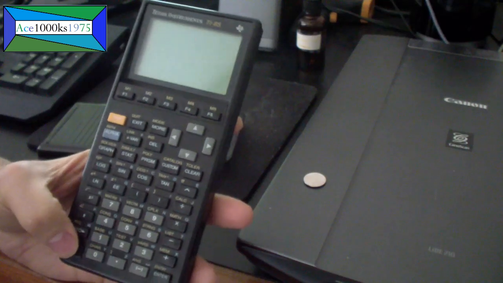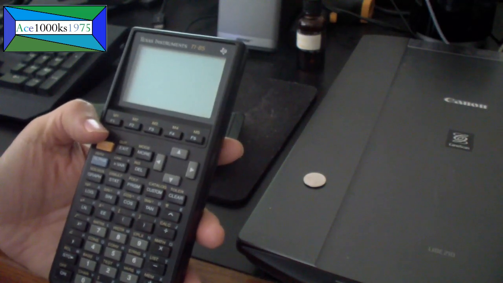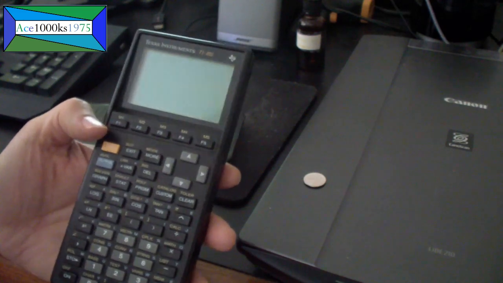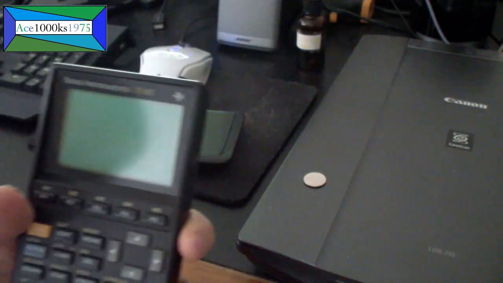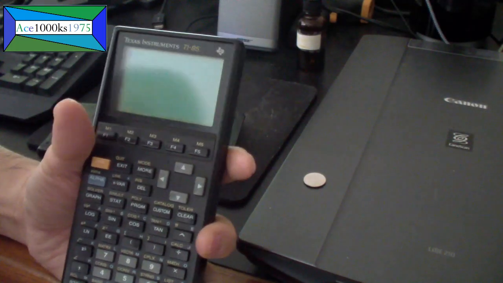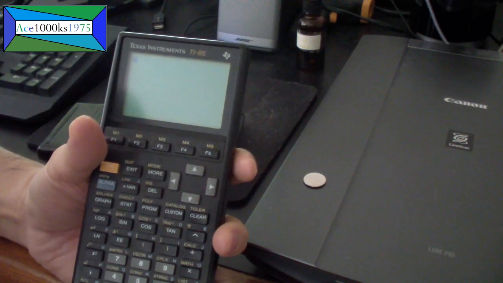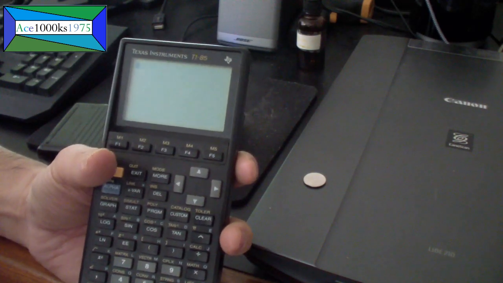A lot of people who majored in science and engineering used this type of calculator back in college. I used this when I was going to university back in 1994.